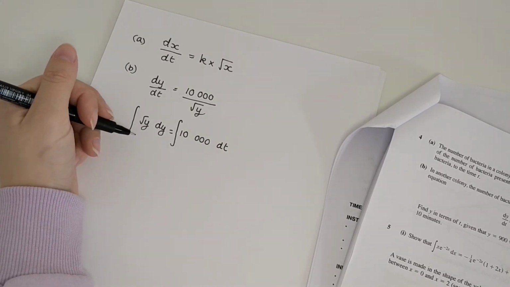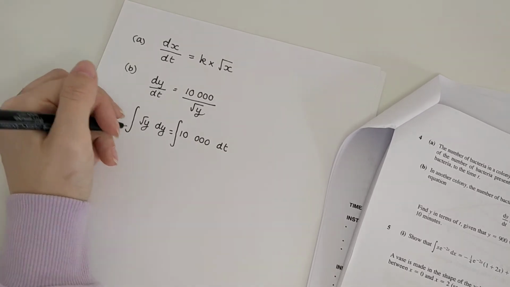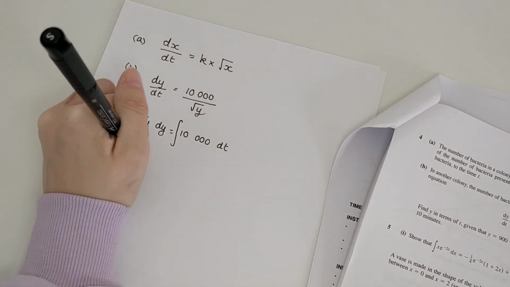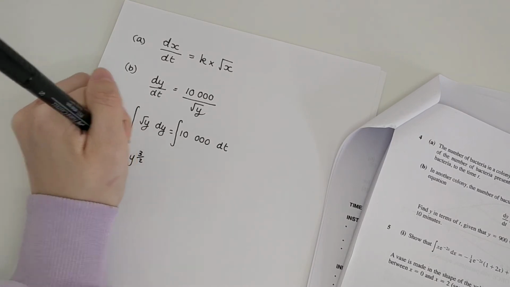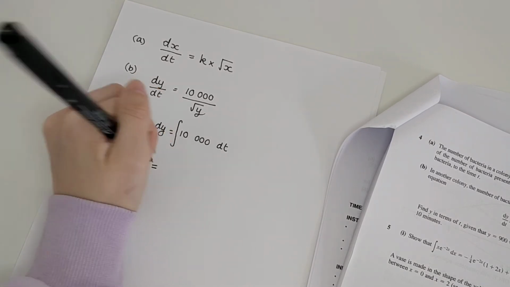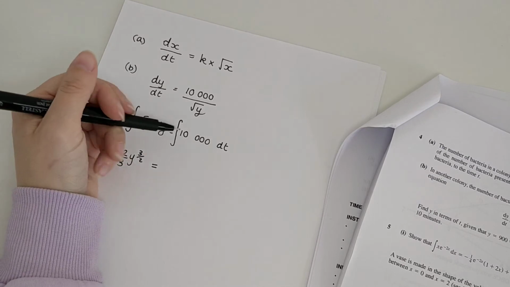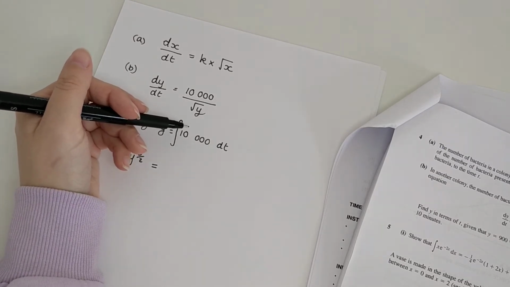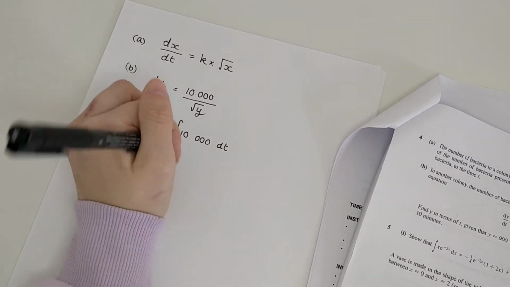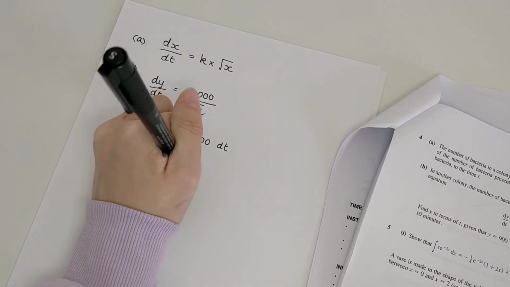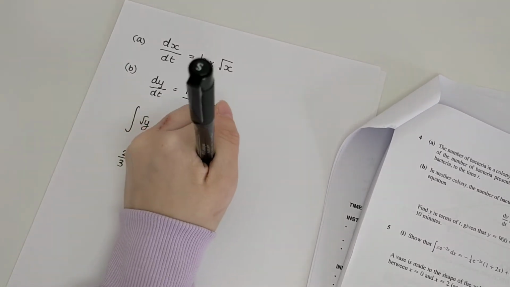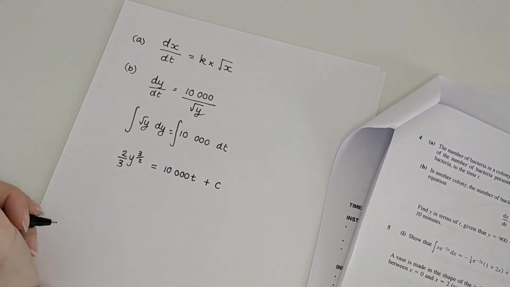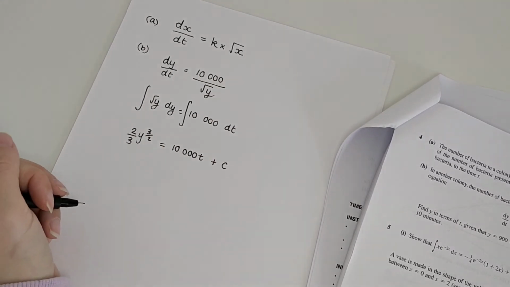Integrate this one, y to the power of half, so we raise the power, divide by the new power, and that's just a number. So when you integrate it, it becomes that t. And I should put a plus c somewhere. I'll put it there. Could have put it on the other side, it doesn't make a difference.